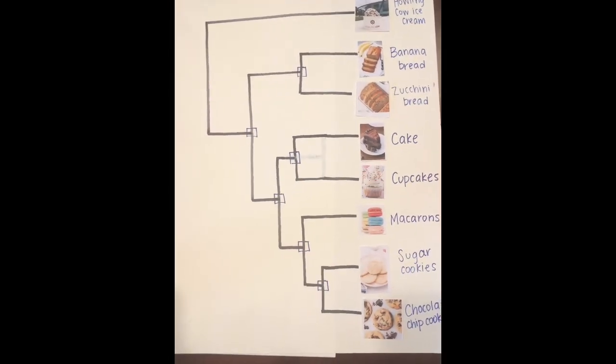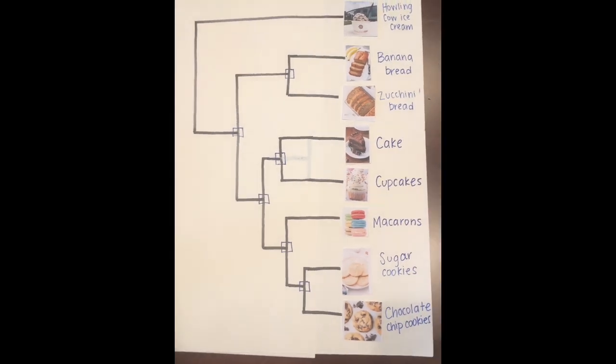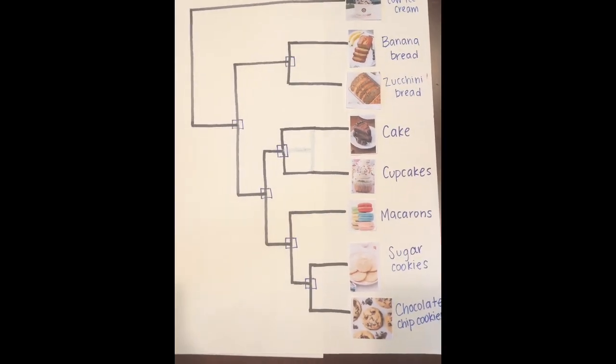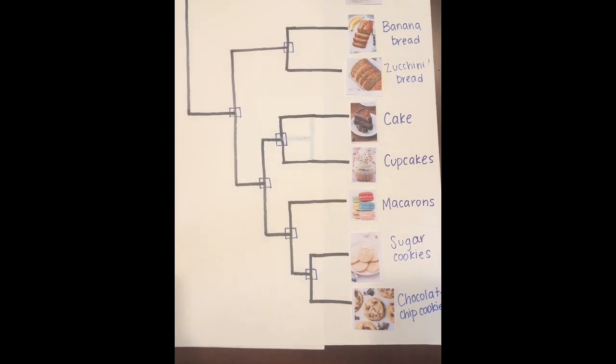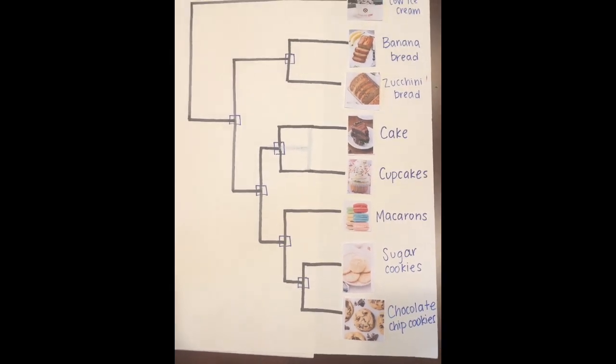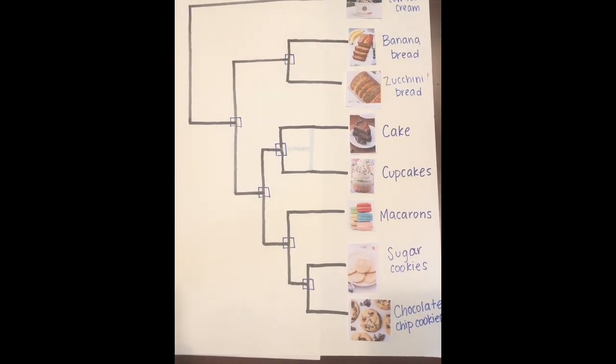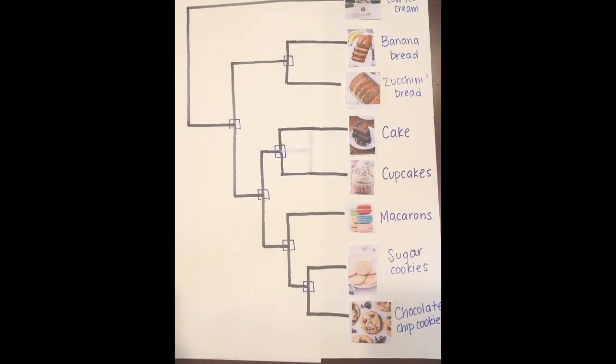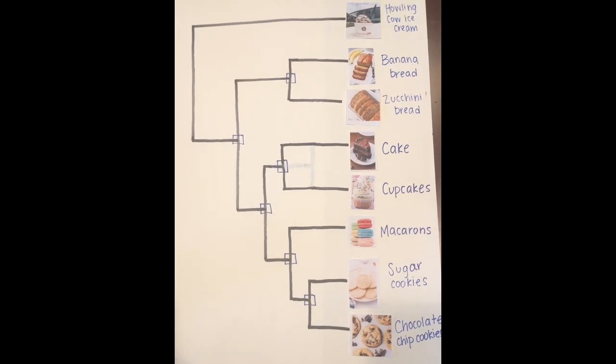There are two types of evolutionary change, and the first is called anagenesis. Anagenesis is the evolution within a lineage over time. So the horizontal lines represent the evolutionary time and how each OTU has evolved.